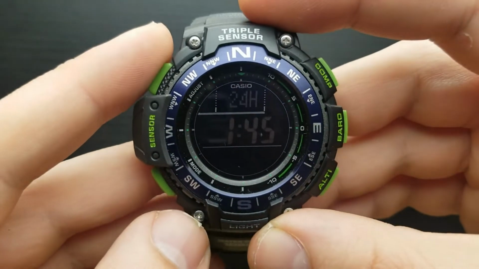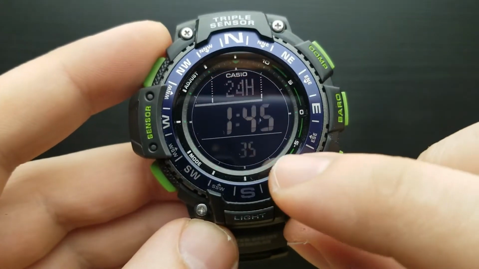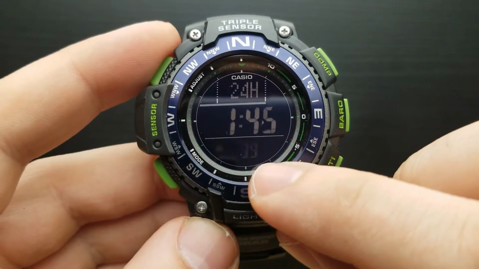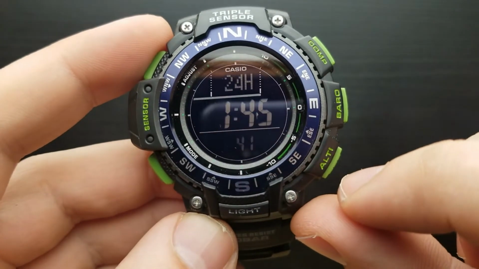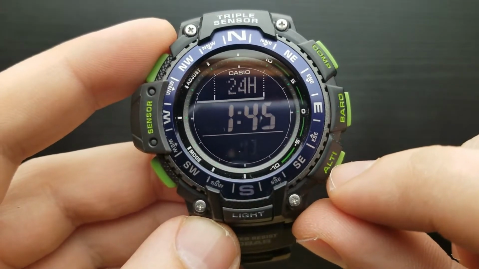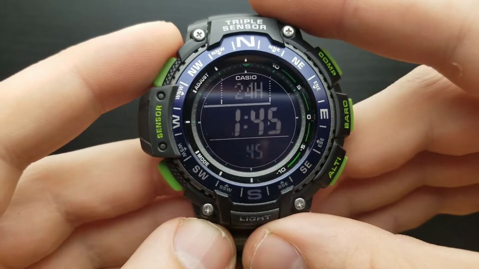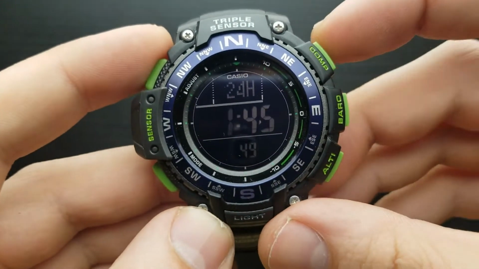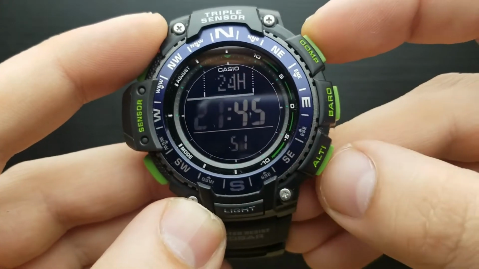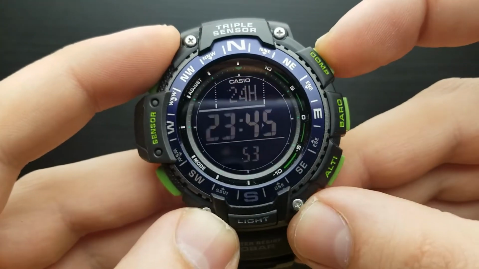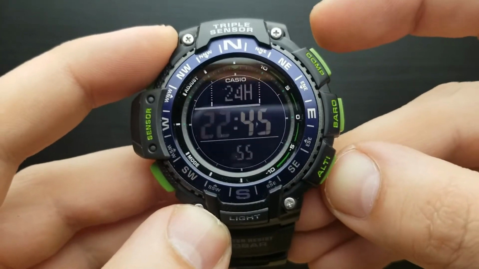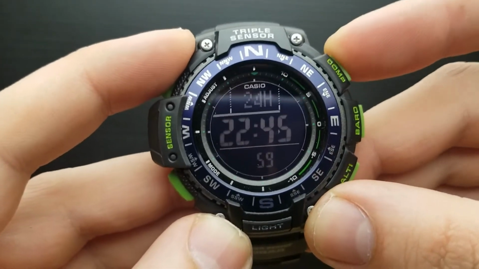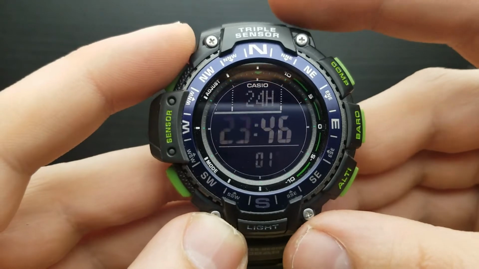Pressing the mode button once again, we enter the setting of seconds value. Now you cannot set the exact value of seconds, but what you can do is reset that value by pressing the altimeter button. Next press of the mode button gets us to setting the hour value, and you can basically increase or decrease that value by pressing the compass or the altimeter button. So currently it's 23 o'clock, so I'm gonna get it to the 23.